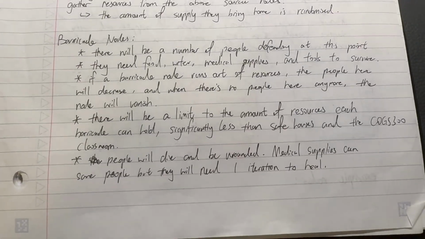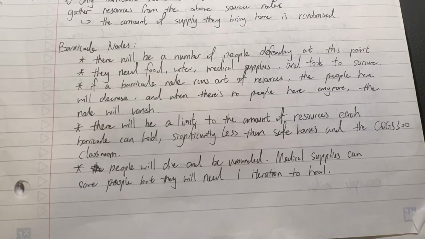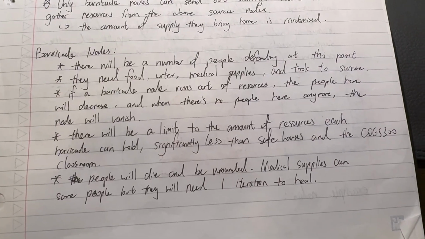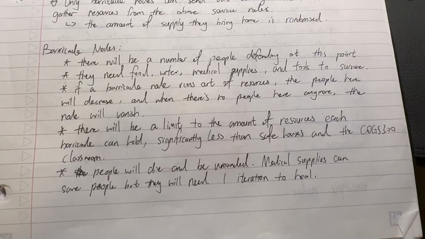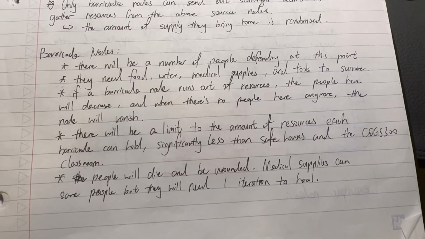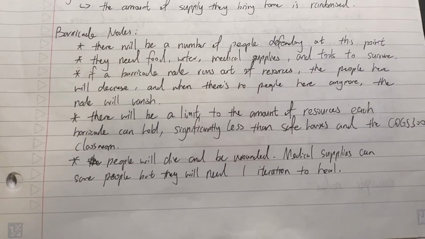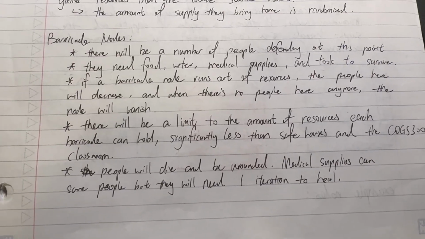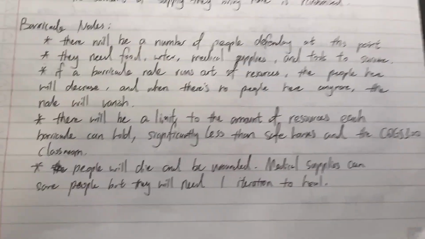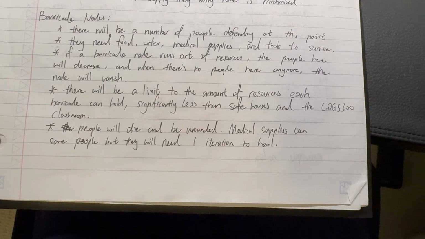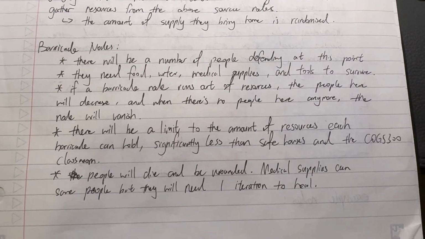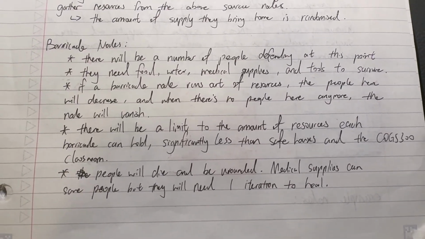And here you can see the barricade nodes. There will be a number of people defending at this point, so there will also be the scavenger team. They need food, water, medical supplies, and tools to survive. If a barricade node runs out of resources, the people will decrease, and when there are no people, the node will eventually vanish. And also, one thing to note here is that there will be a limit to the amount of resources each barricade can hold. For example, if there are too many resources in this node, they will just be wasted because they cannot hold that much.